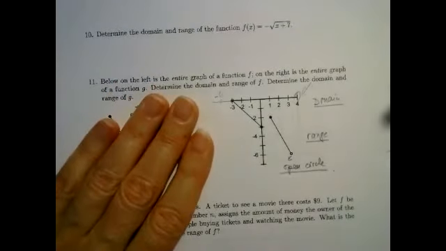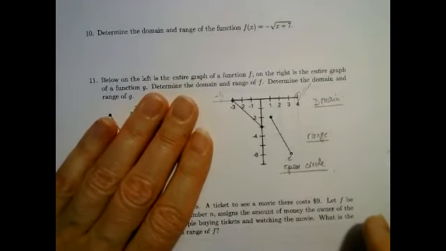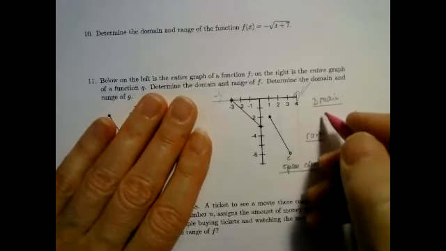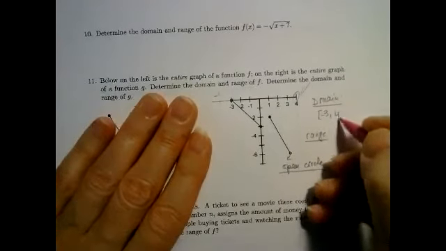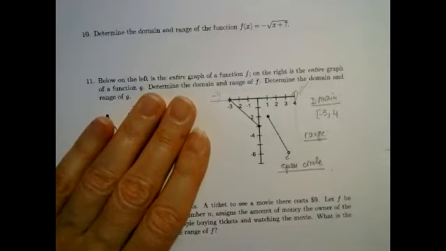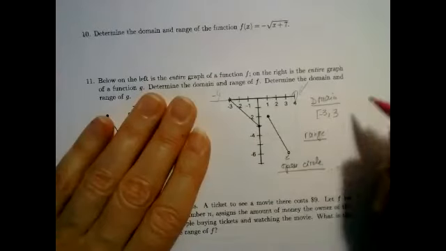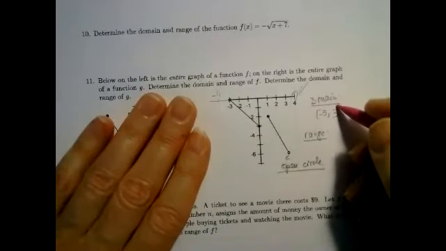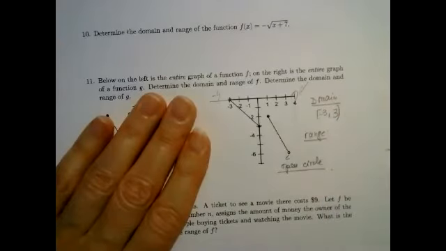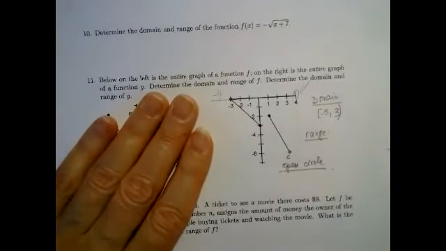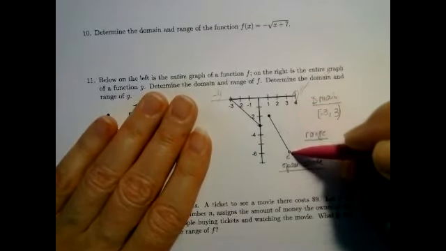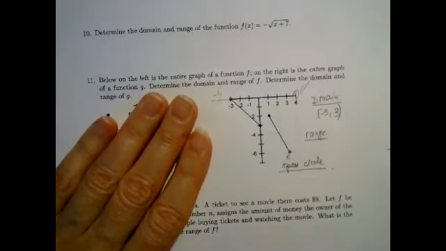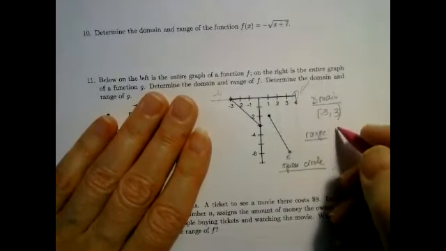Madison, what do you think the domain is going to be? Would it be like -3 to 3? Yeah, do you think 3 is included in the domain? Oh no. So what are we going to do here? The bracket is going to look how? No bracket. Parenthesis, exactly. 3 is not in the domain because, as we realize from the picture, that's open. It means this is not included in the domain. Okay. The range. What are the output values?